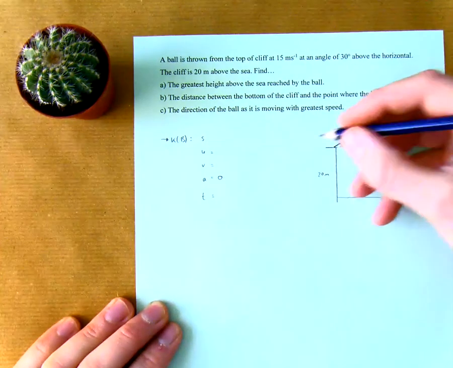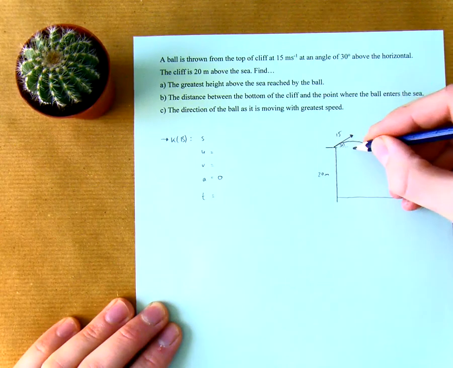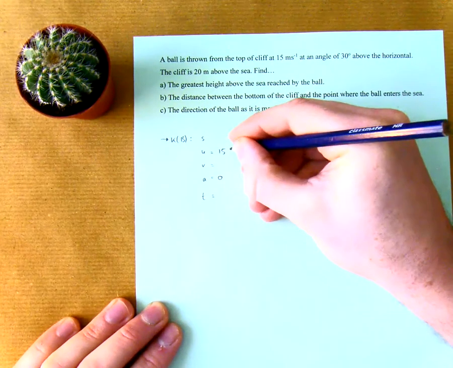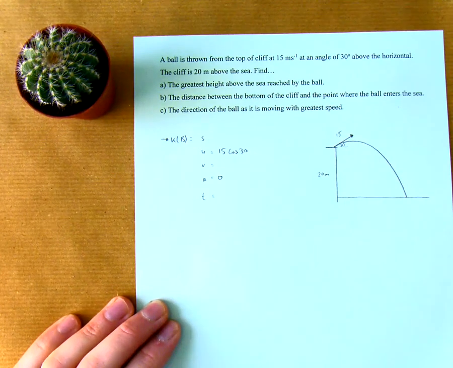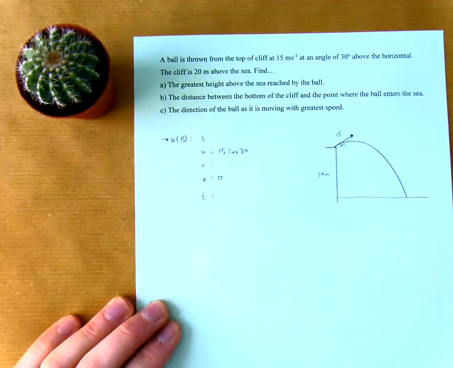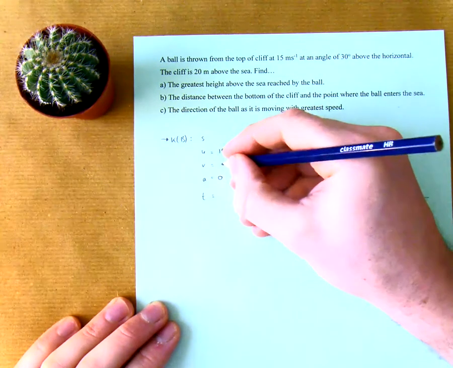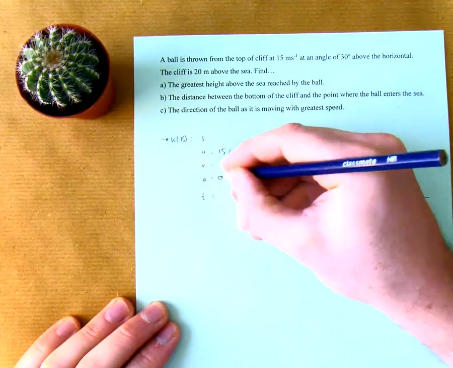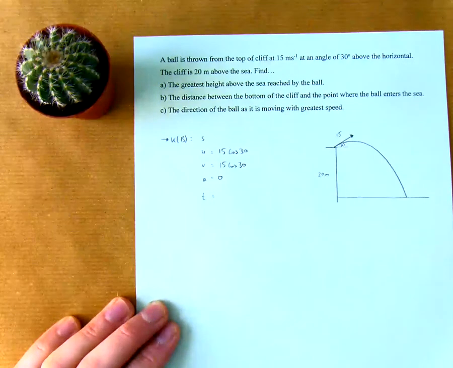We know that the initial velocity is going to be 15 cos 30, and 15 cos 30 we could work out as root 3 over 2, we can work that out later. But because there's no acceleration, the final velocity is also 15 cos 30. In fact, it's just 15 cos 30 the whole way along.